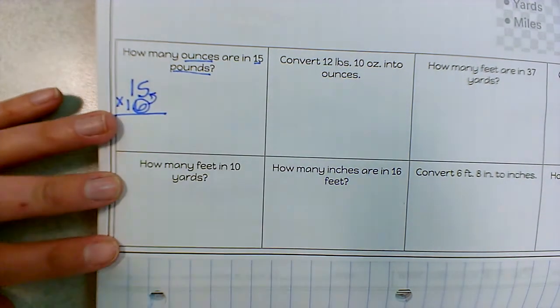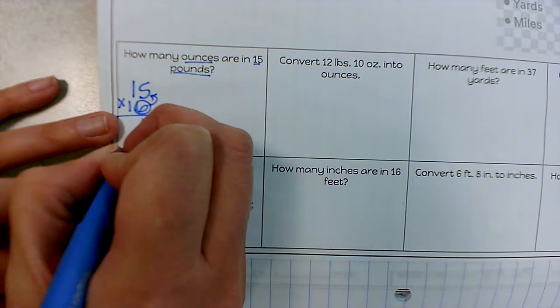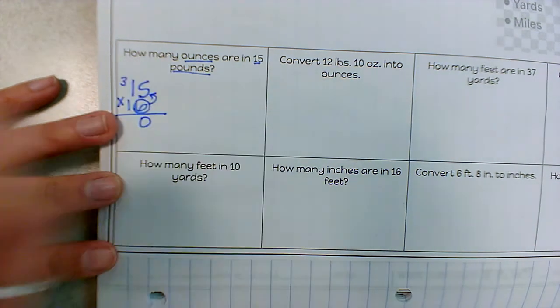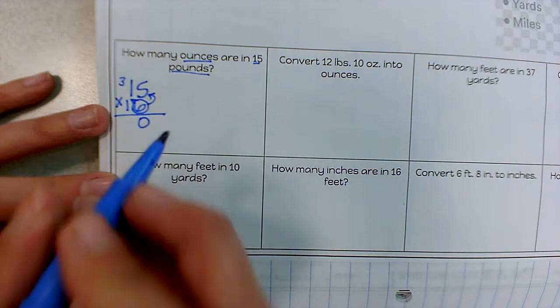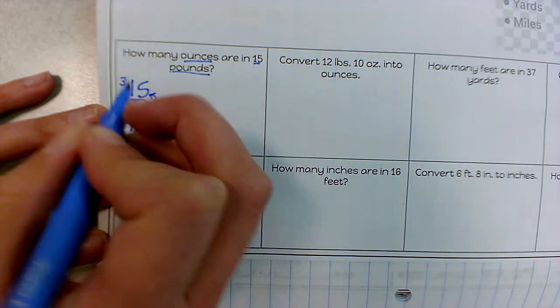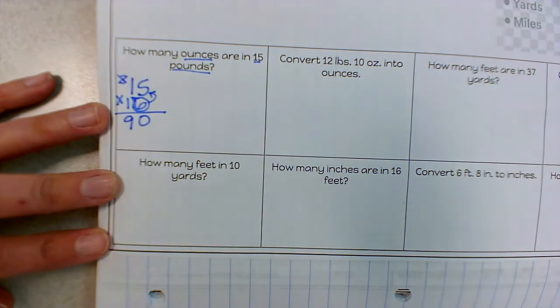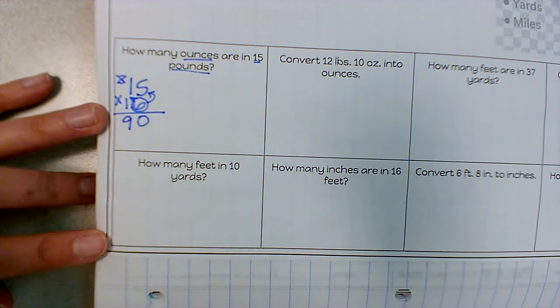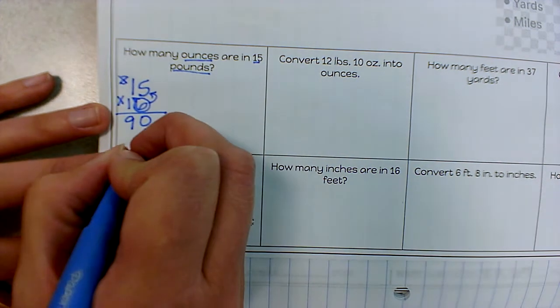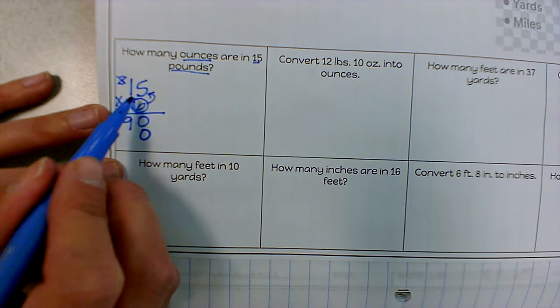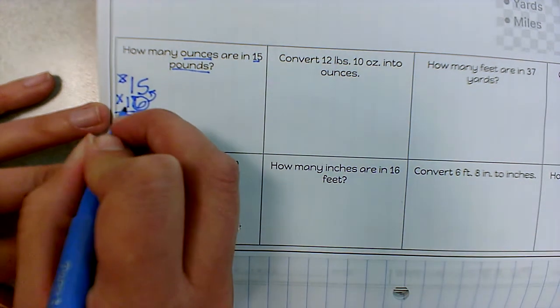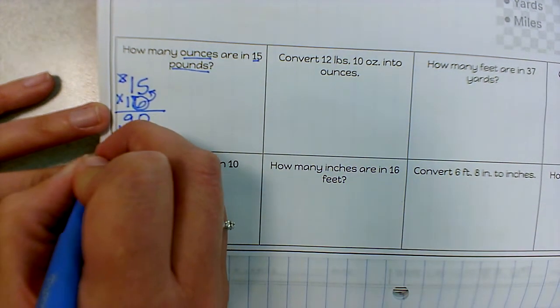6 times 5 is 30. So I'll write my 0. I'll regroup my 3. 6 times 1 is 6, plus my 3 is 9. I'll cross off this regrouped 3. Here comes the part sometimes we forget. I have to have a placeholder 0 in my ones. Remember, I'm moving over to the tens. So now 1 times 5 is 5, and 1 times 1 is 1.